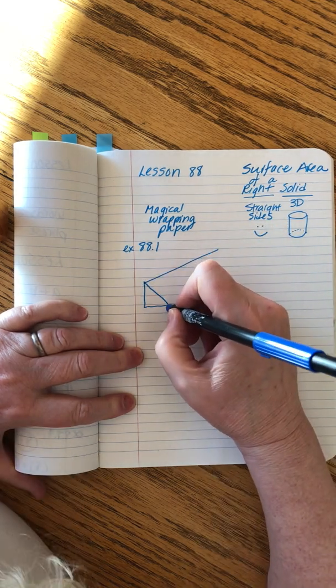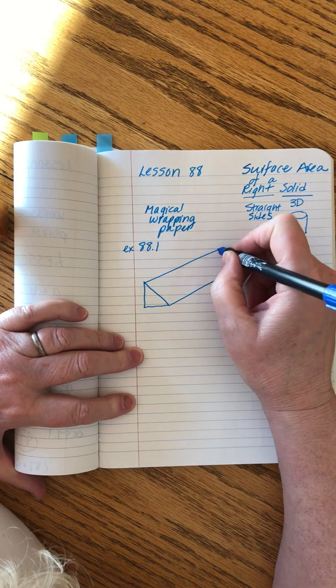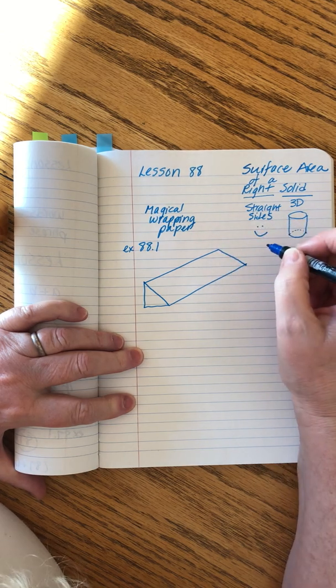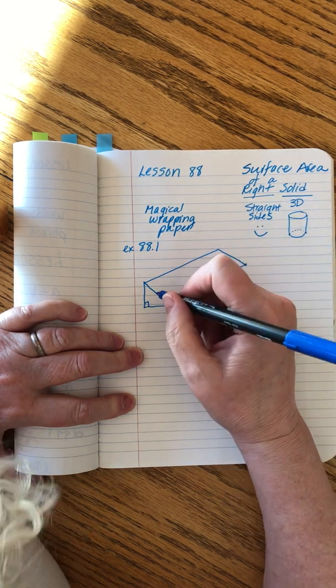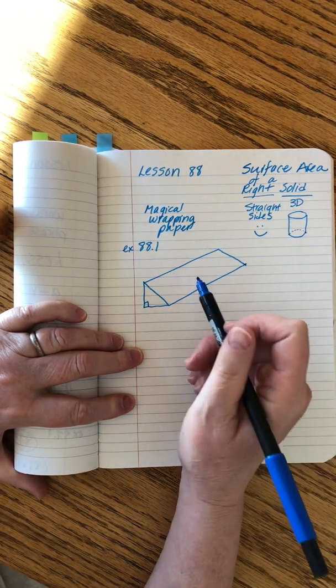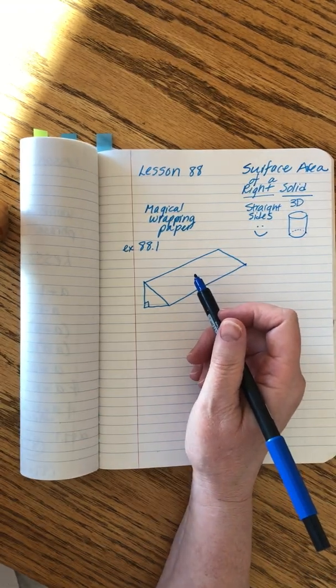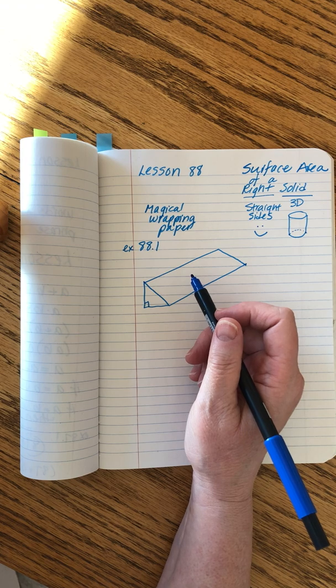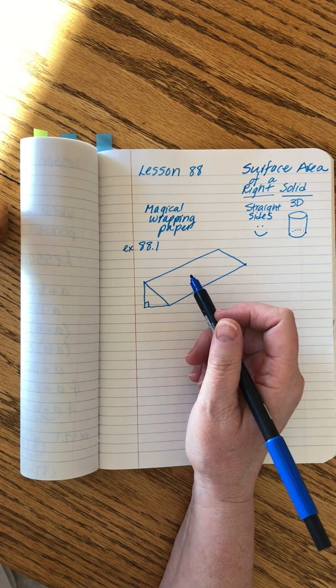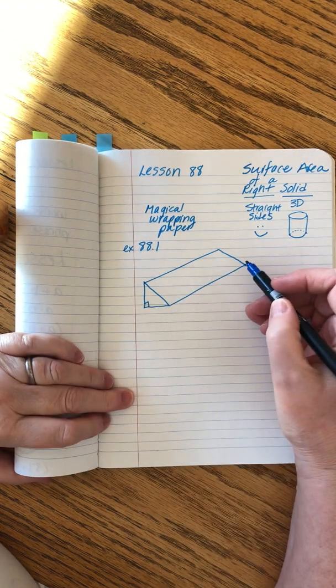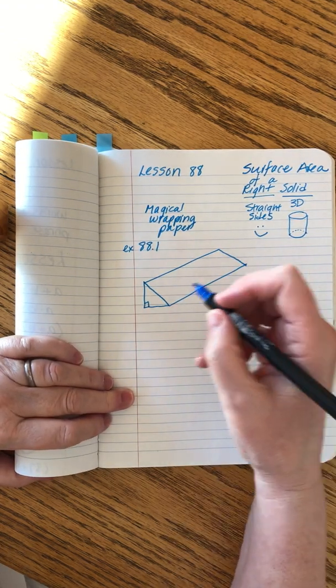Did you guys ever eat Toblerone candy? It used to always come in a triangular shaped package. One of my daughters told me that, knowing that I always use this as an example, she said, uh-oh, Mom, Toblerone changed their packaging, which makes me want to cry. But in any case, it's a triangular box. That's what I want you to imagine.